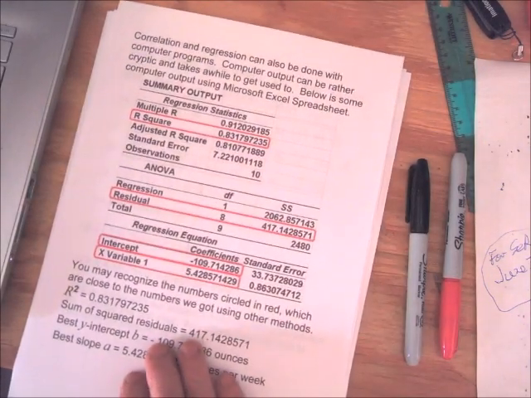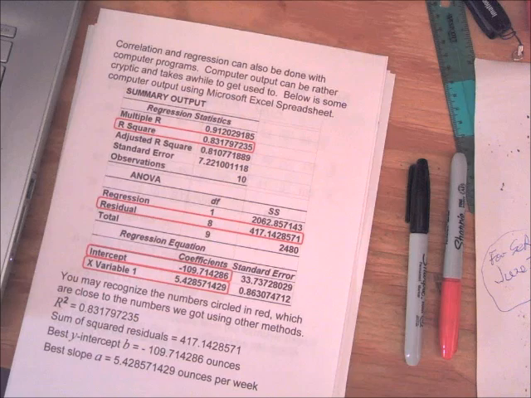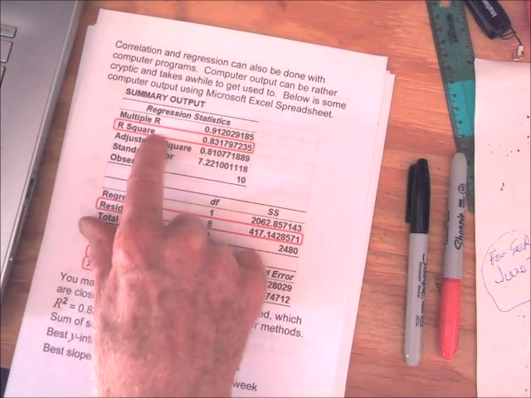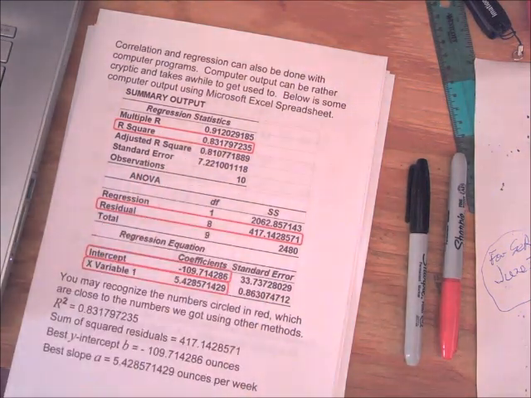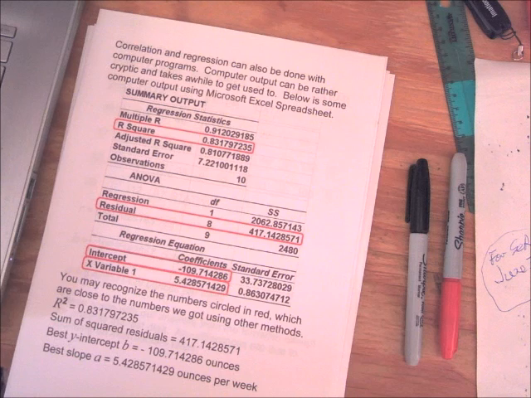Some of the questions in the homework and on the exam, I might just give you some computer output and have you identify the features that we're looking for from the computer output.